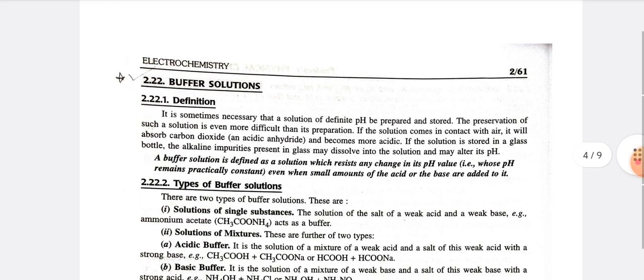Buffer solution. Definition. It is sometimes necessary that a solution of a definite pH be prepared and stored. The preservation of such a solution is even more difficult than its preparation. If the solution comes in contact with air, it will absorb carbon dioxide and become more acidic. If the solution is stored in a glass bottle, the alkaline impurities present in glass may dissolve into the solution and may alter its pH.